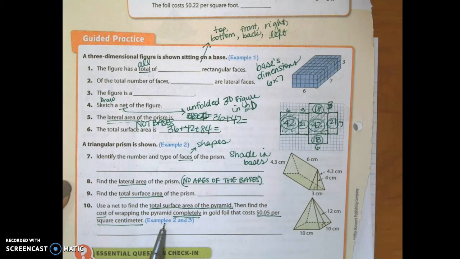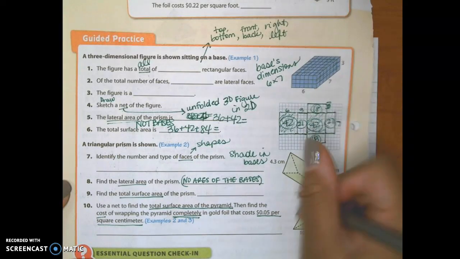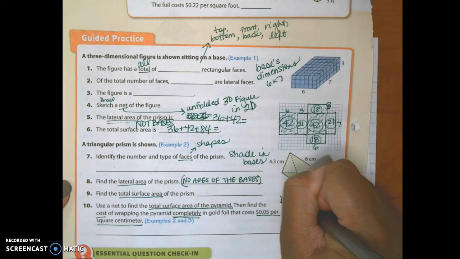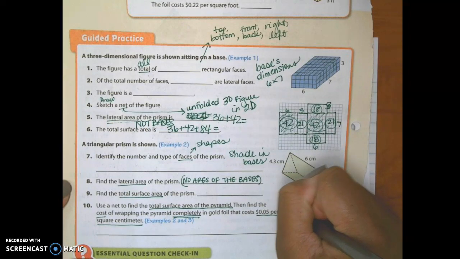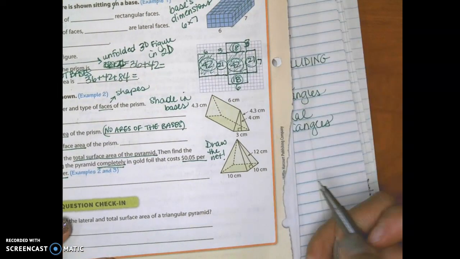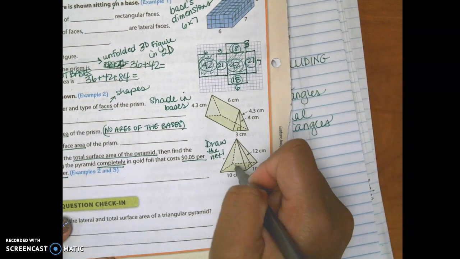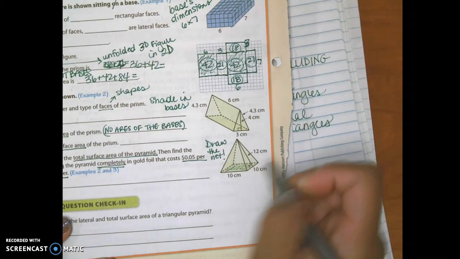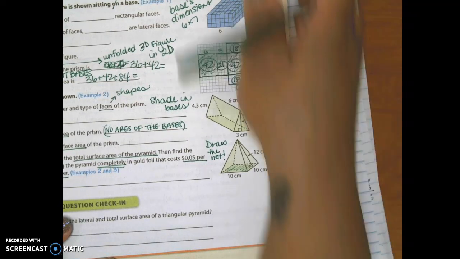If you do not understand what's going on, it tells you to refer to examples 2 and 3. Furthermore, these were definitely posted in the videos from yesterday. So, I am going to draw the net. Question number 10. I need to shade in my base. There's no other bottom to this except for this. This is a square and it will have 4 triangles around it.